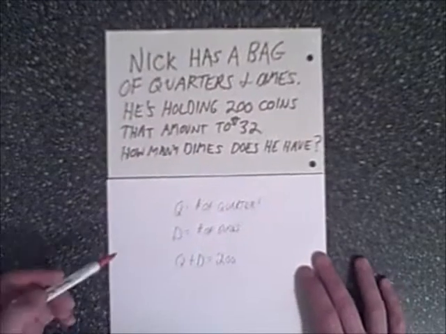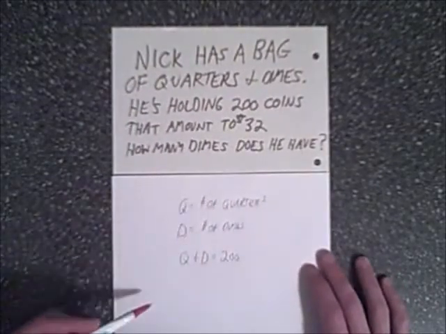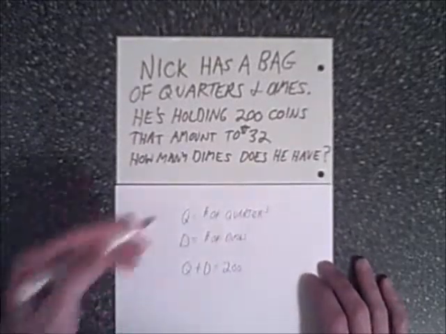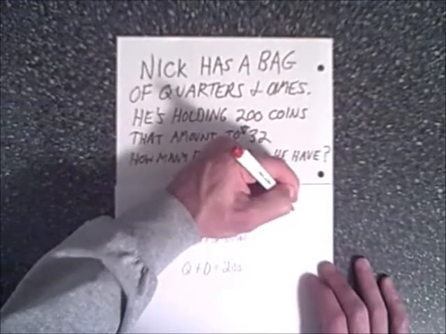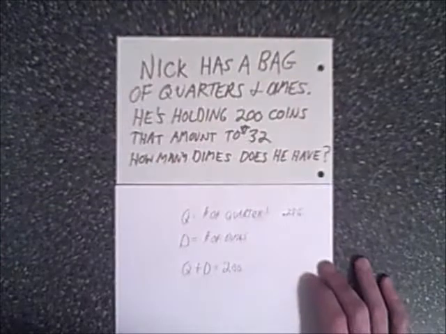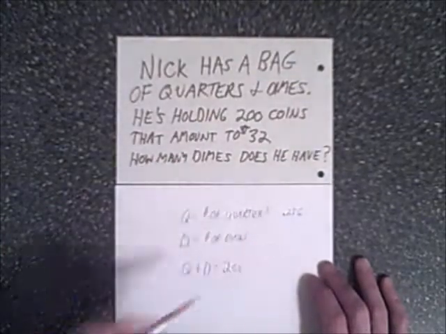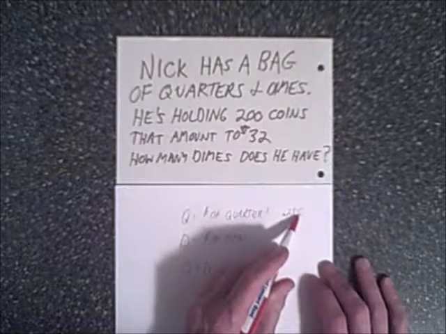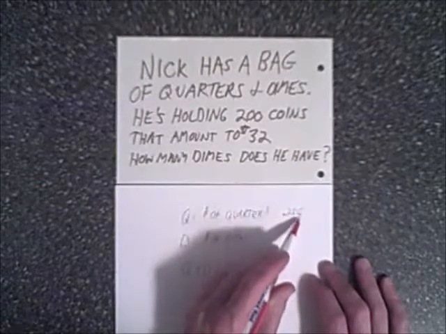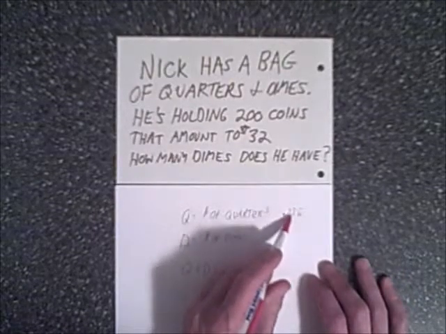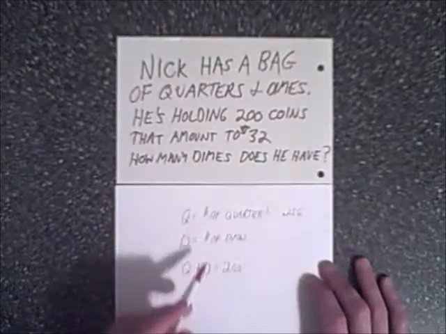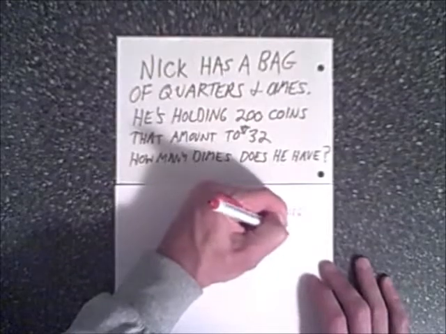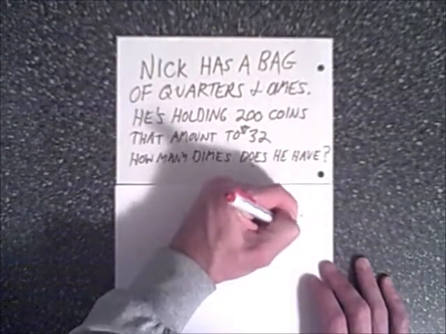So this is when you sort of have to remember, this is the number of quarters. Now, if you had 1 quarter, how much would that be in dollar amounts? Well, it would be 0.25 times that 1 quarter. So that is how much each quarter is going to be. If Q was 1, you'd have 25 cents. If Q was 4, 4 times 25 cents would be $1. Similarly for the dimes, each dime is going to be 10 cents, times each dime.